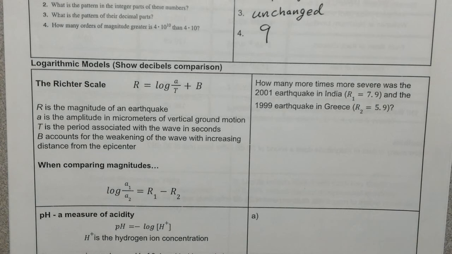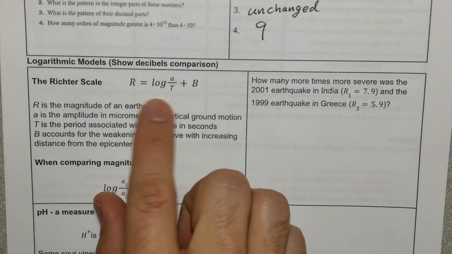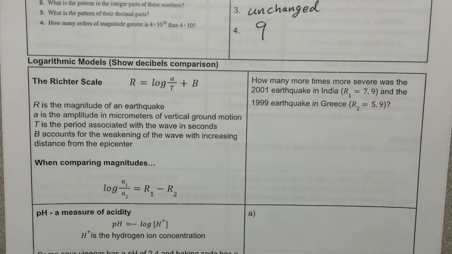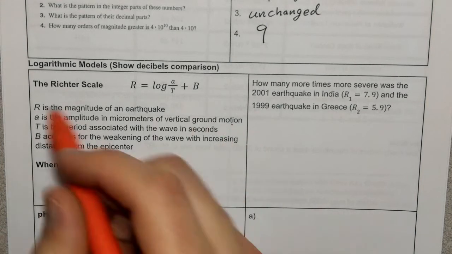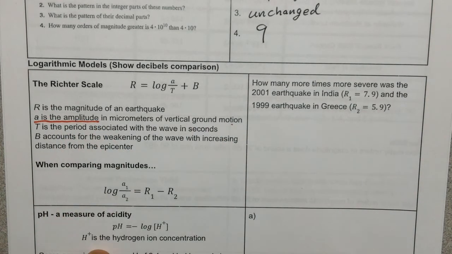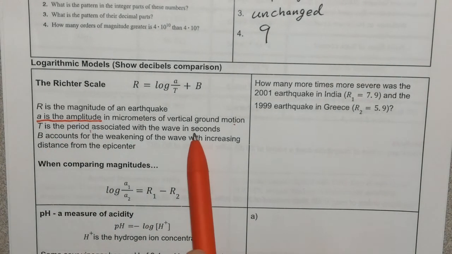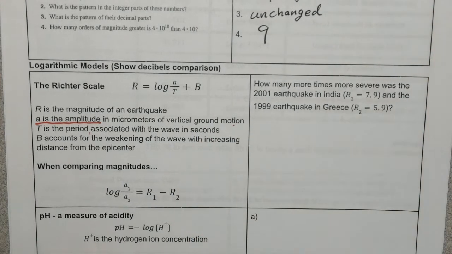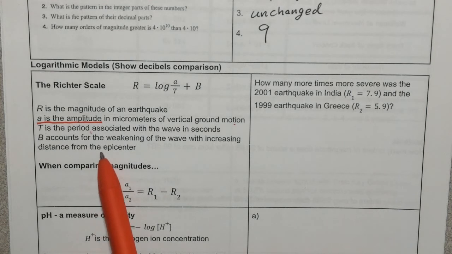So there are other applications of this. It's not just sound. Another common use of a logarithmic scale is the Richter scale. Here's the formula for the magnitude of an earthquake. R is the magnitude of an earthquake. A is the amplitude in micrometers of the vertical ground motion, how much the ground has moved vertically. T is the period associated with the wave in seconds, how long it takes to cycle, one cycle of the wave. And B accounts for the weakening of the wave with increasing distance from the epicenter.